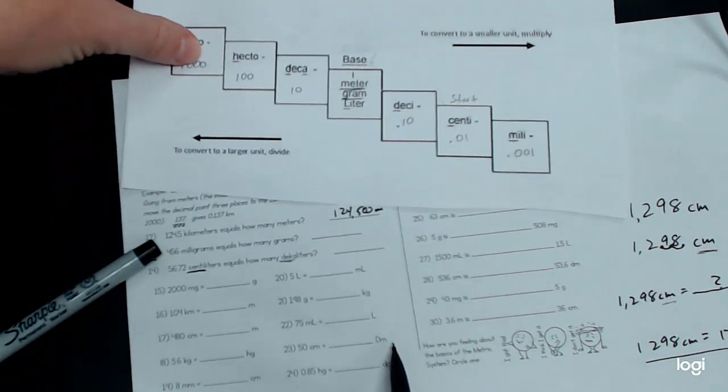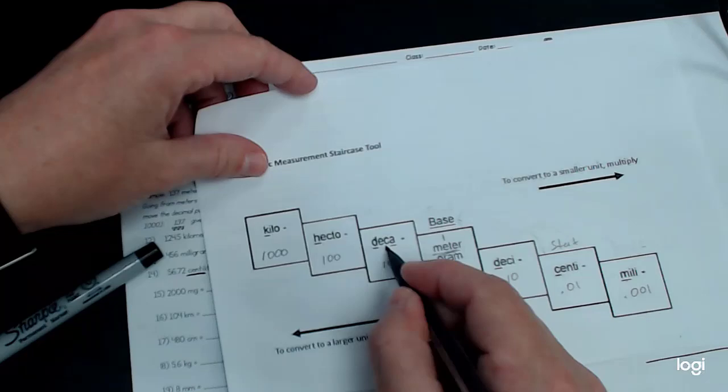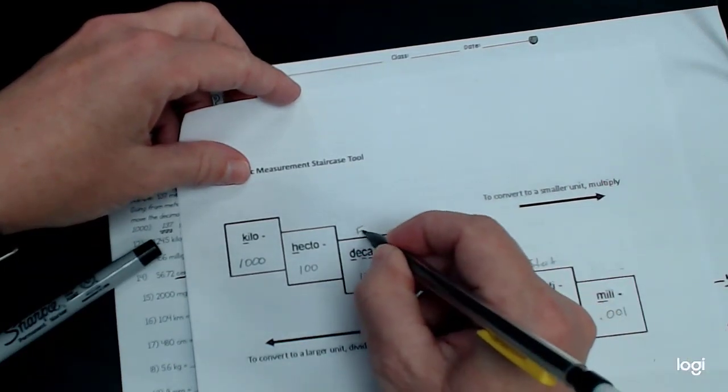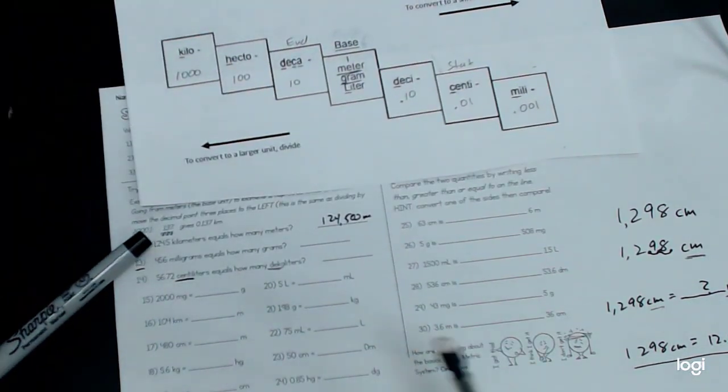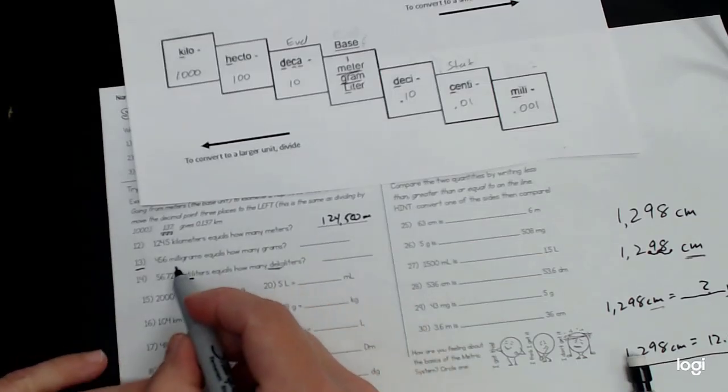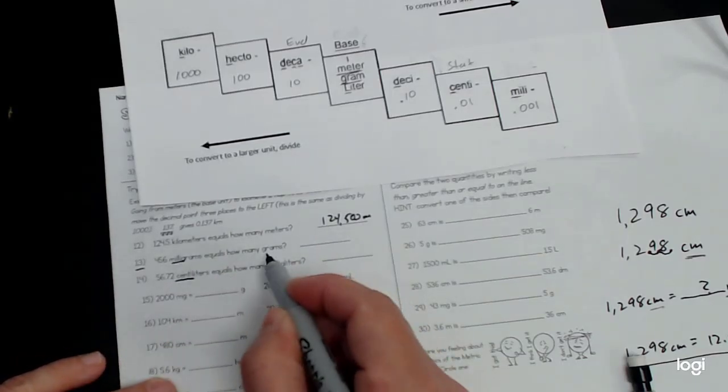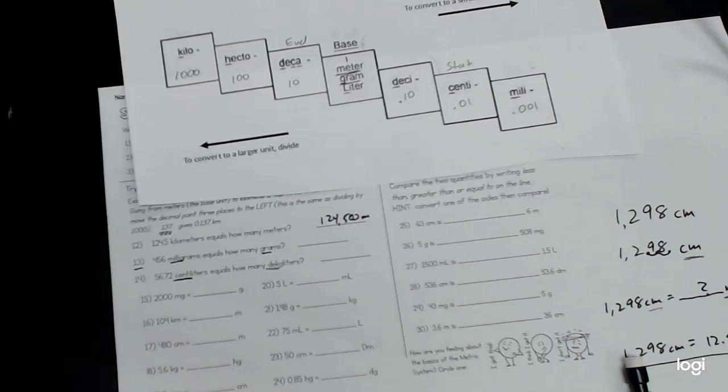And just remember, you guys, deca, it can be with a K or a C. It's all the way up here. So that's the first thing you have to do when you're doing these problems, is you want to make sure you figure out where do you start and where do you end on your metric staircase.